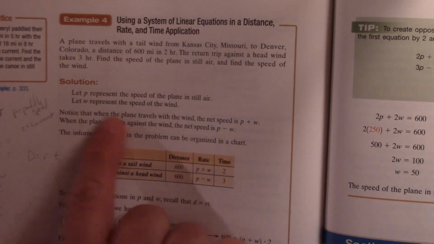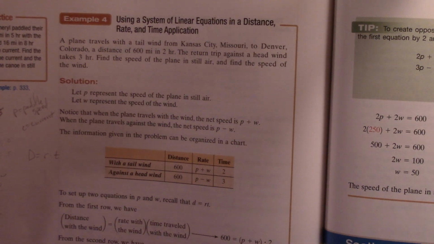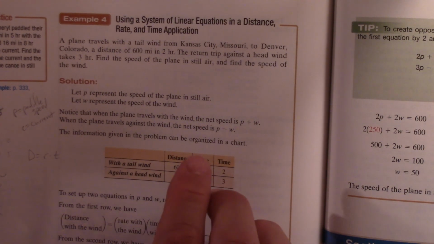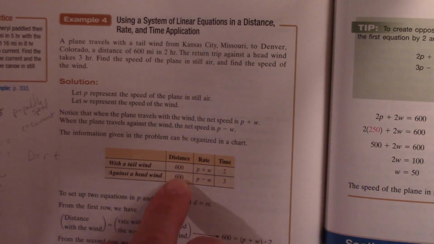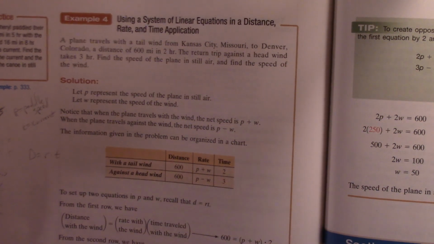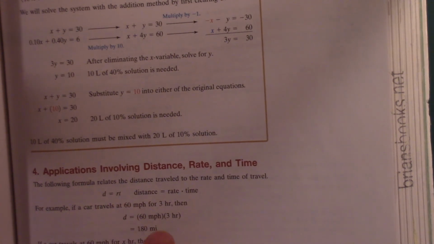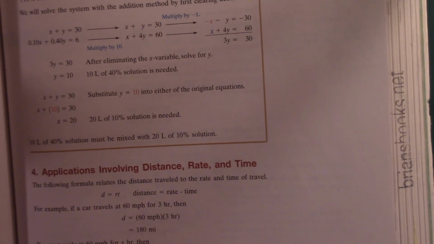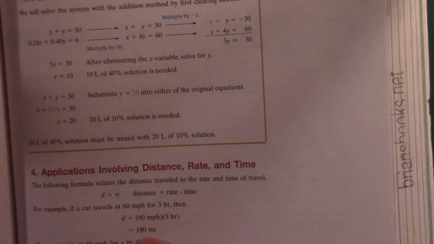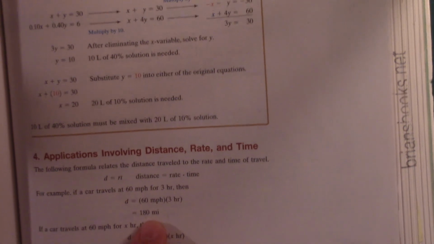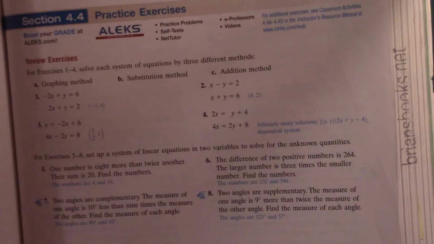And so they go through and they talk about P and W, which we're just going to use X and Y. Okay? And they said that the distance is the same either way, right? Well, really what we need to know for sure is that there's this formula, and it said it on the previous page here. Distance equals rate times time, right? So, like for instance, if I go 60 miles an hour for 3 hours, I've gone 180 miles. That's pretty simple stuff, right? All right, so let's take a look here at, again, example number 4 here.